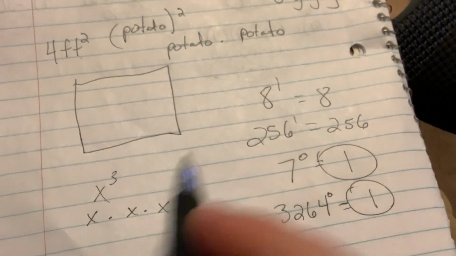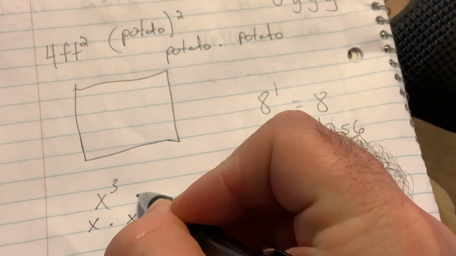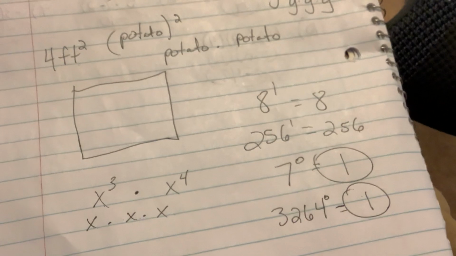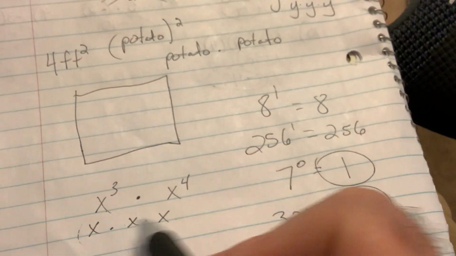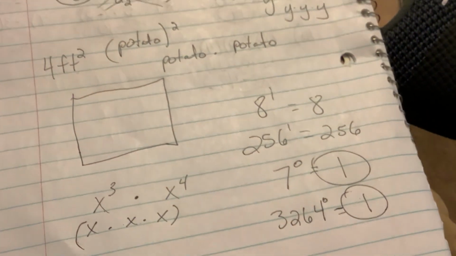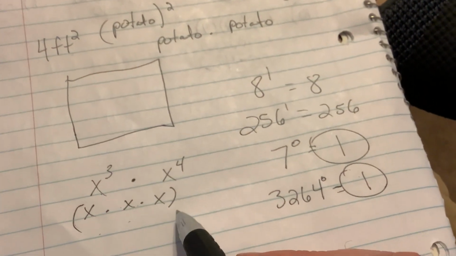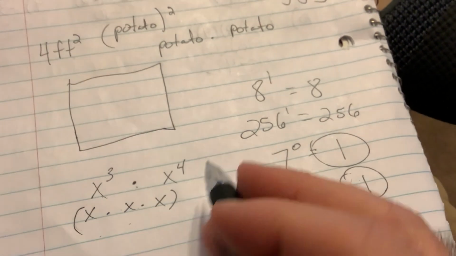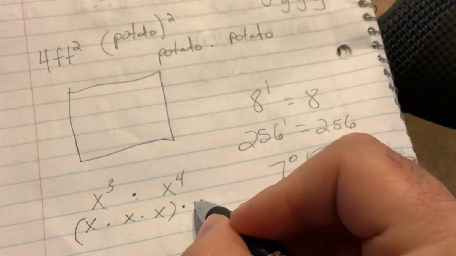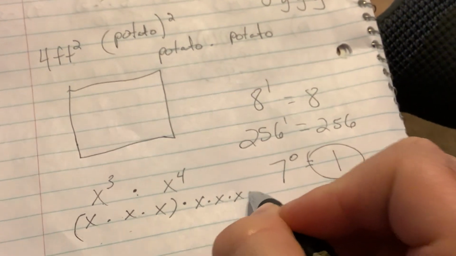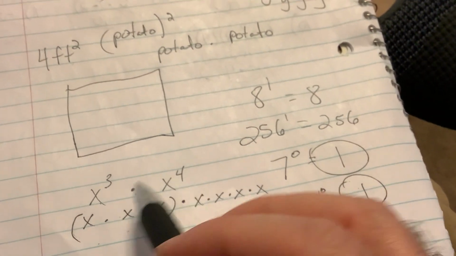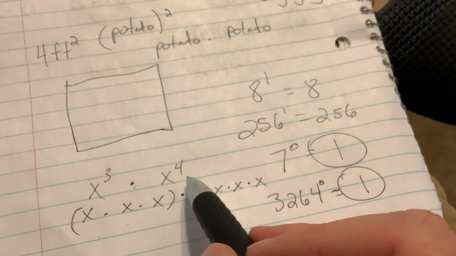And let's say I want to multiply that by x to the fourth. Okay, I want to take this x cubed, which is in parentheses so you can see this is what this is. And so that's x times x times x. And then I want to multiply that, so I'm still multiplying here, by x to the fourth, which is x times x times x times x, right? That's x to the fourth. Okay, so x cubed times x to the fourth is that.